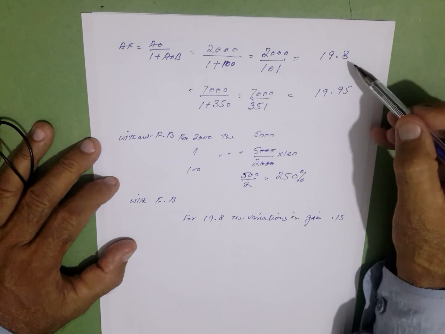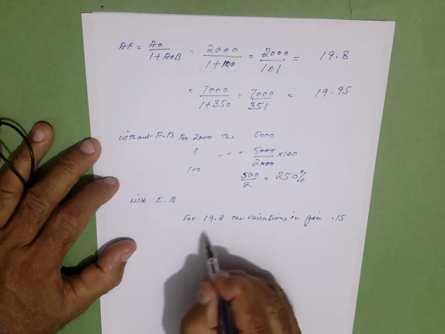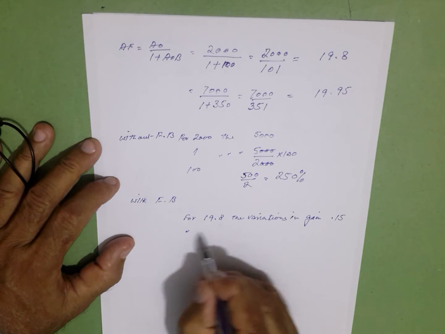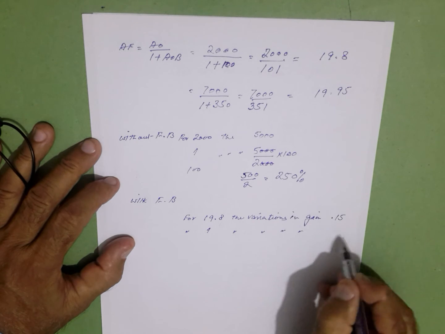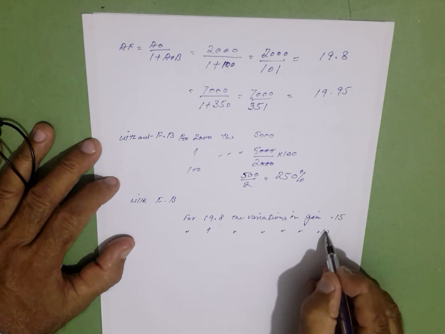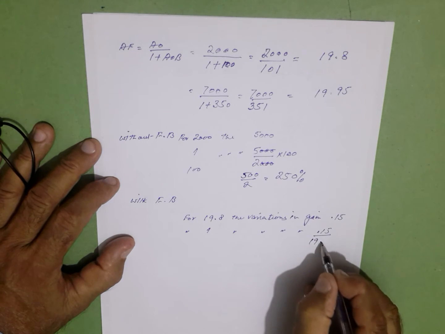This is 19.80. This is 19.95. The increase for 1, the variations in gain is 0.15 over 19.8.